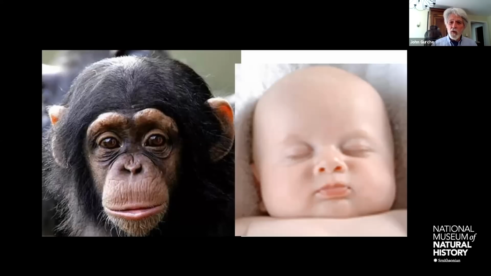physiology to get anywhere with a best guess at reconstructing faces. What I'm showing you here is a chimpanzee baby on the left and a human baby on the right. And you can see that I think the major difference here is that there's so much fat in the human baby's face. So if we look at great ape faces, we find that human faces and bodies have a layer of subcutaneous fat.